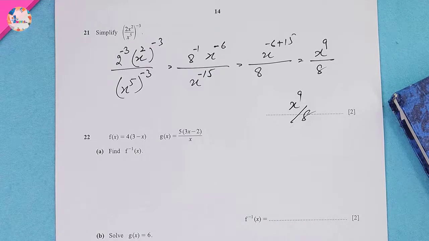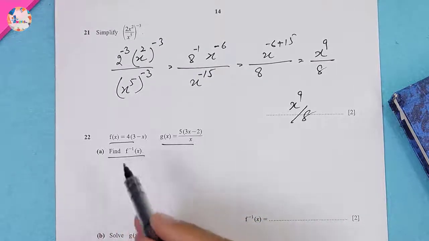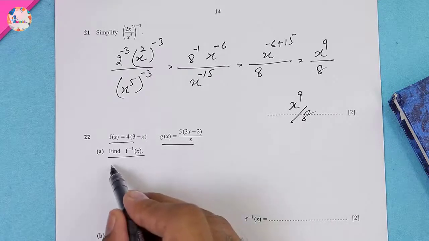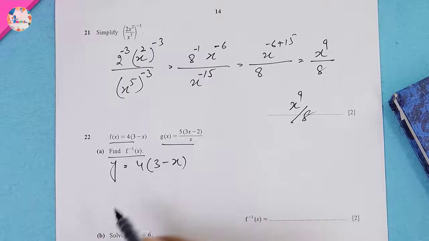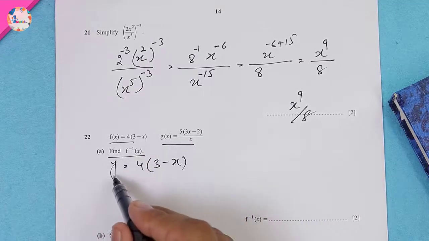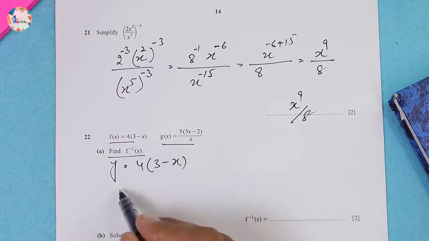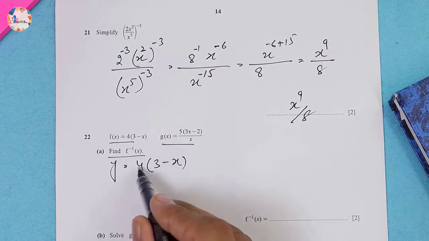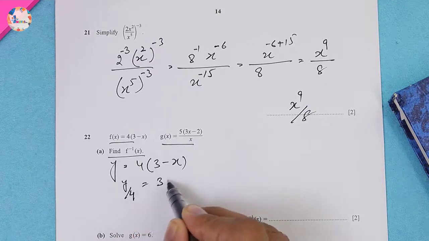Now question number 22, f of x is given, g of x is also provided. We have to find f inverse of x. So we will write y is equal to 4 into 3 minus x. This is our strategy, we will be making x the subject. We can shift 4 first, so y by 4 is equal to 3 minus x.